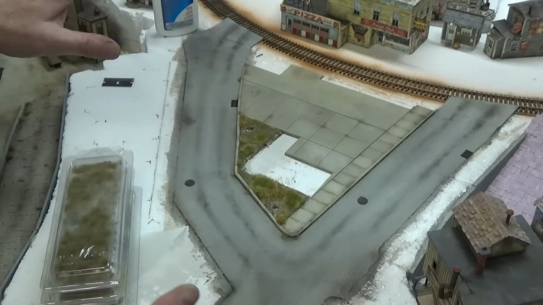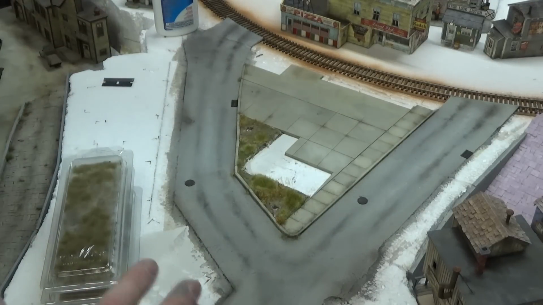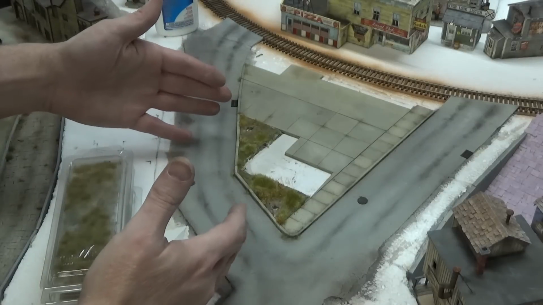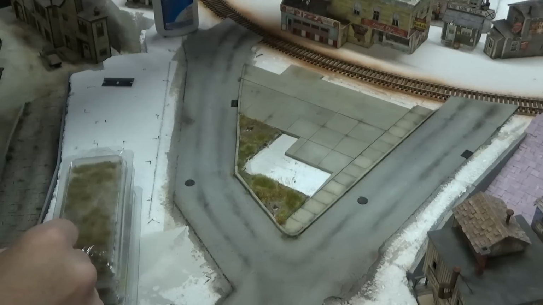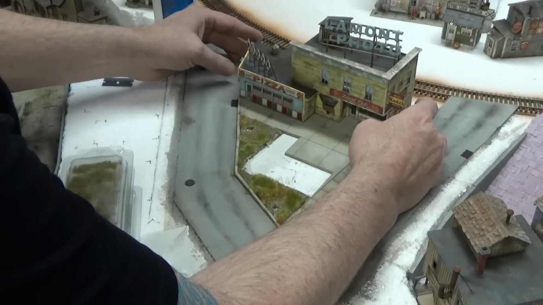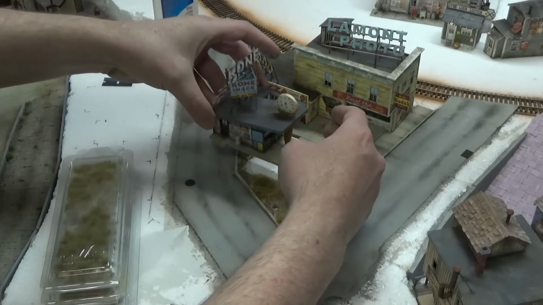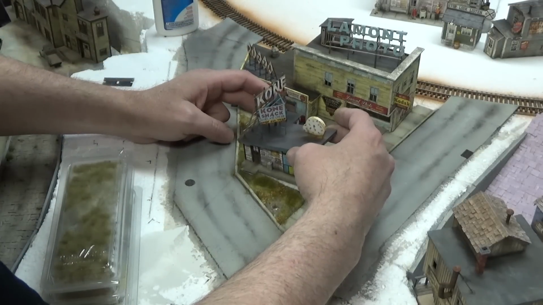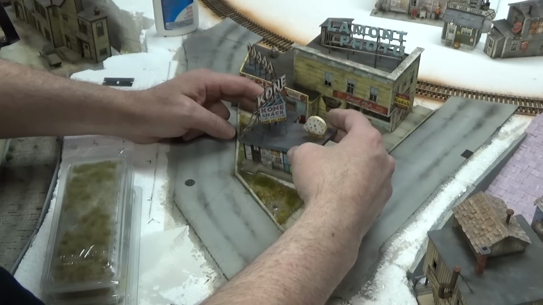Same with anything we do in modeling. We're always talking about layering with textures, with color, and the same goes with doing scenery work. Let's get an idea of what this is going to look like. Hopefully this pops right into place.